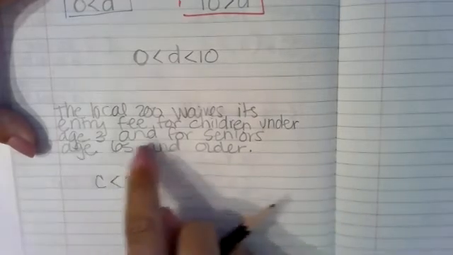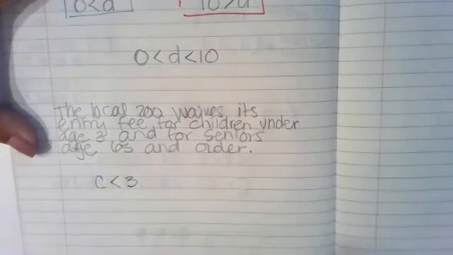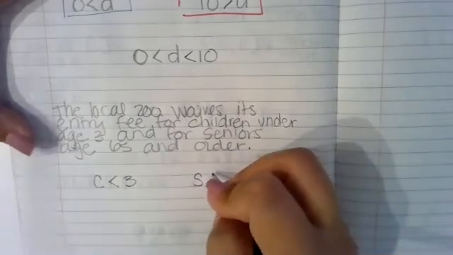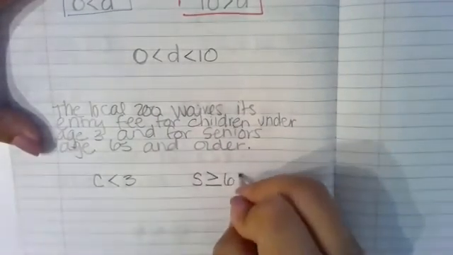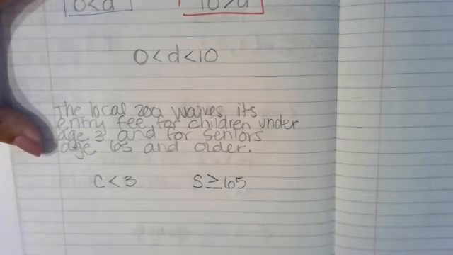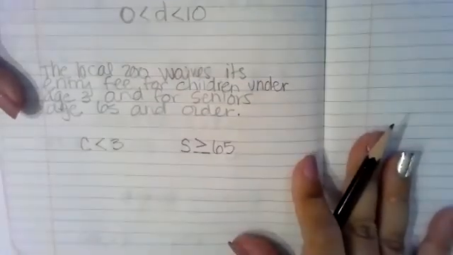And then it says, and for seniors age 65 and older. So if I have a senior and they are greater than or equal to the age 65, they're getting in for free. Because it says seniors age 65, so they can equal 65 or be older than 65, and they're getting in for free. So those would be my 2 inequalities.